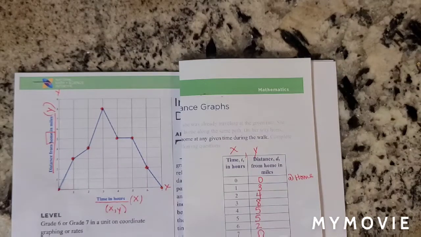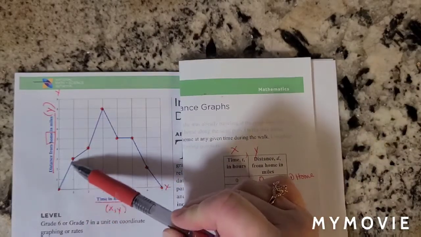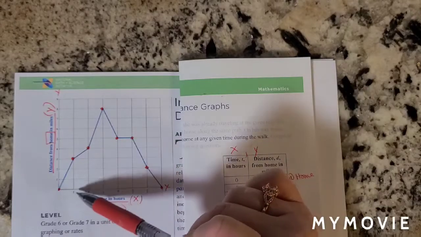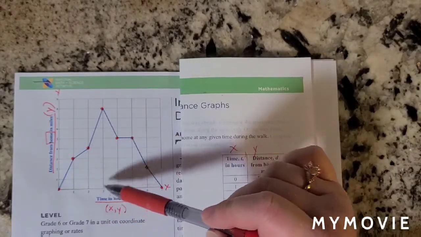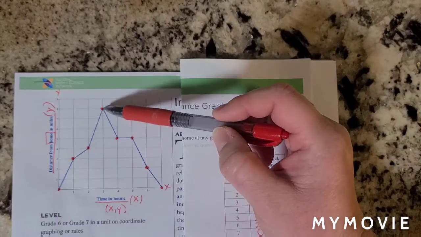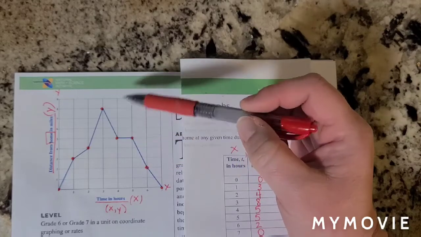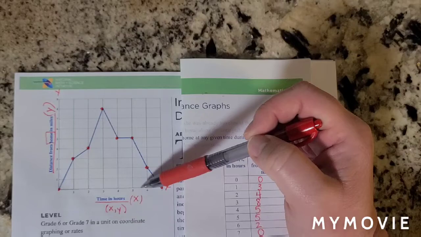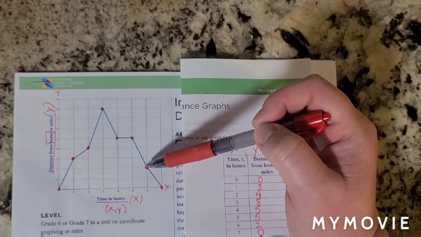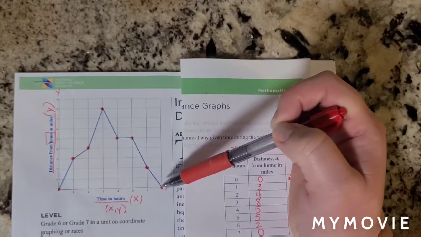If I were asked when was she moving the slowest, I would have to look. An hour passes, she went 3 miles here. An hour passes here and she only went 1 mile. Another hour passes and she went 4 miles here. An hour passes, she went 3 miles here. She went nowhere here. So from here to here an hour passes and she's only went 3 miles. And from here to here an hour passes and she's went 2 miles.